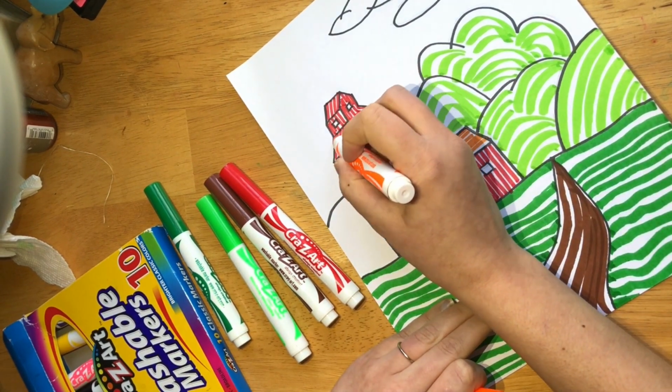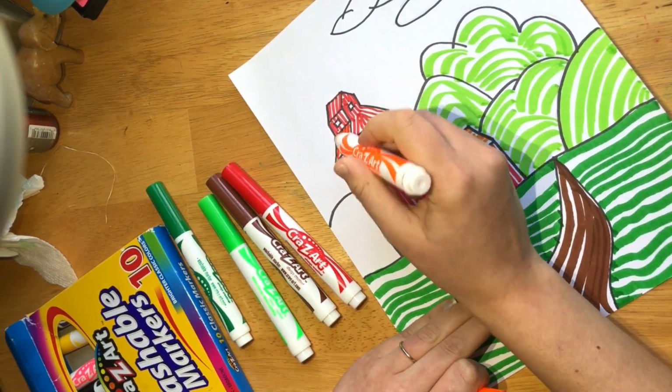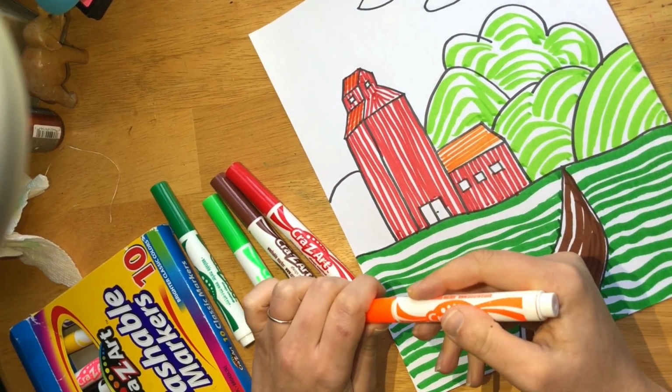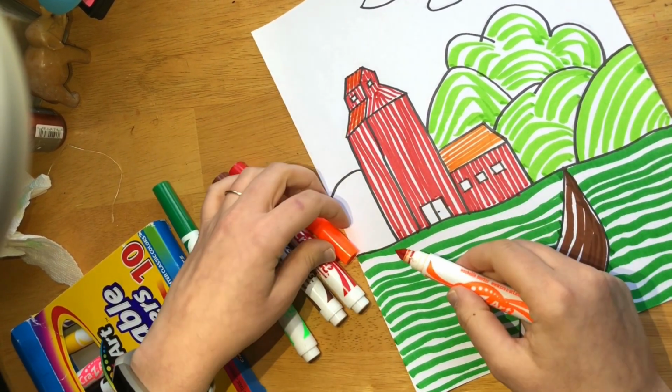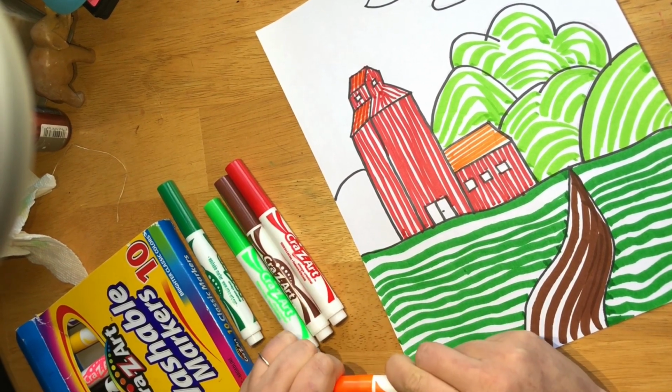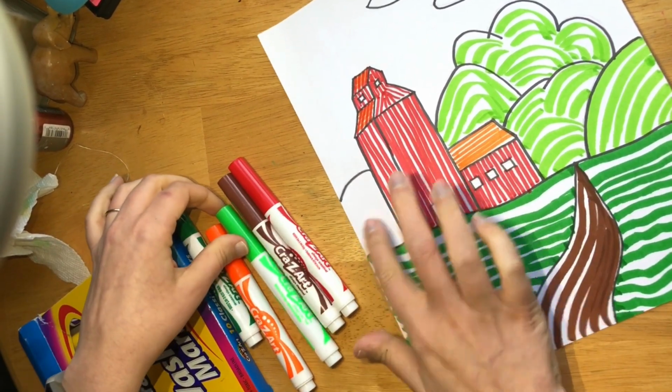Now this could have also been, I can go and do some cross hatching going over areas if you'd like. I like that. Actually, I like that a lot. Maybe I'll do that on this one too, but oh, I forgot to do that tree.